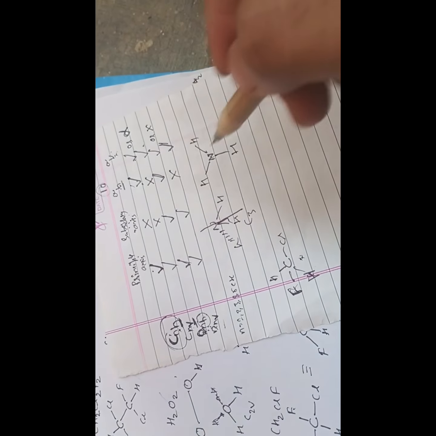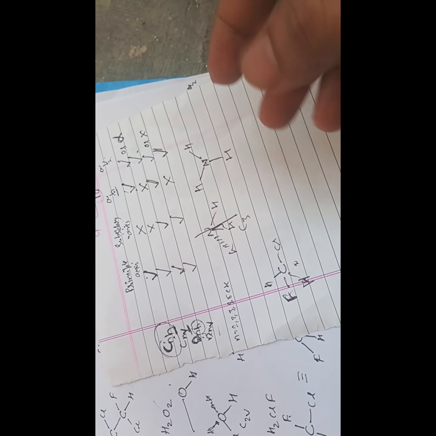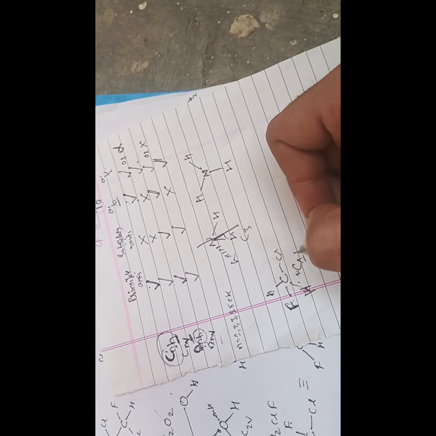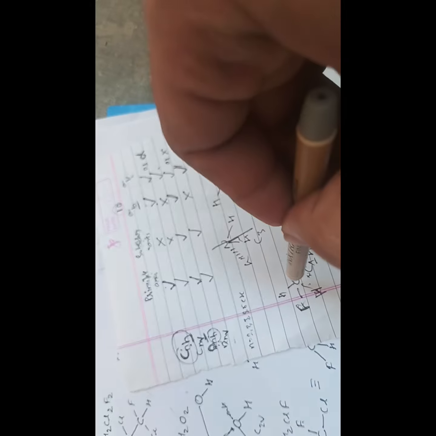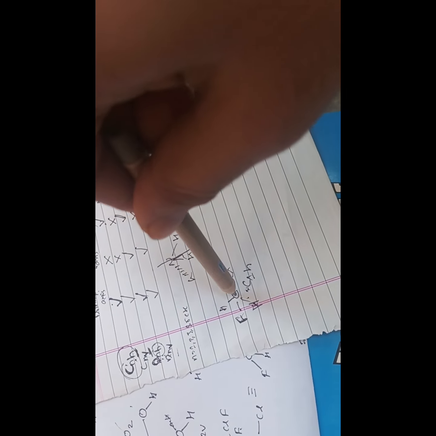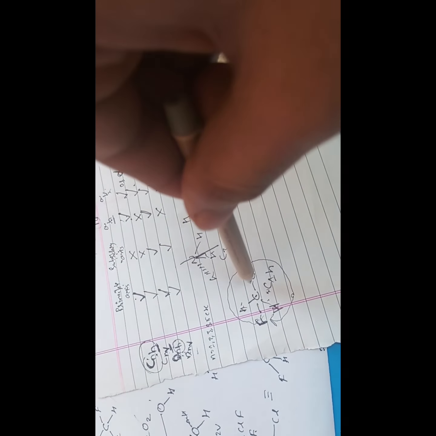Since there is the presence of the point group here, there will be full rotation taking place, since it has a C1 axis, meaning the principal axis will be like this and full rotation will take place. After one rotation, this H and this F come back to their original positions, the same for chlorine and hydrogen.